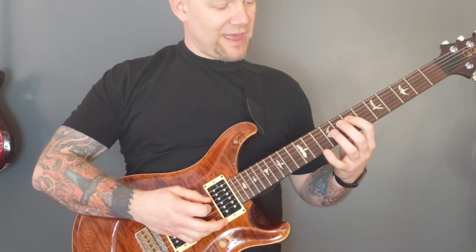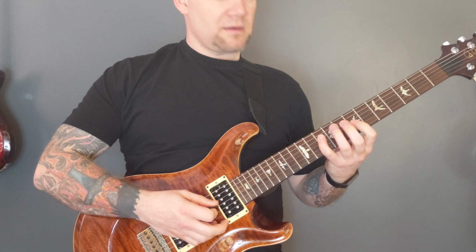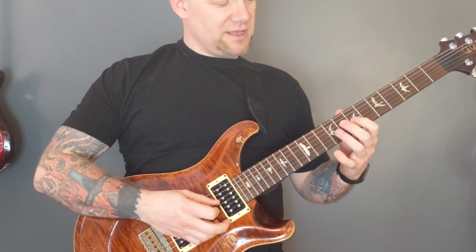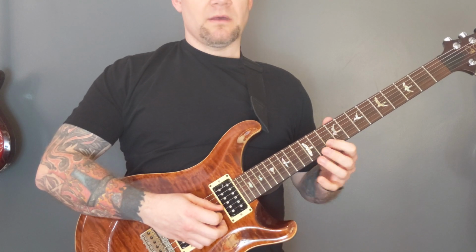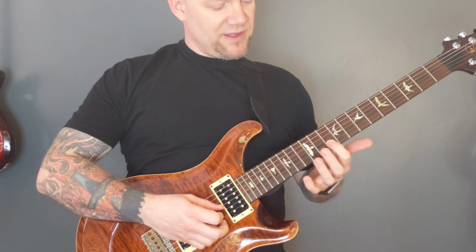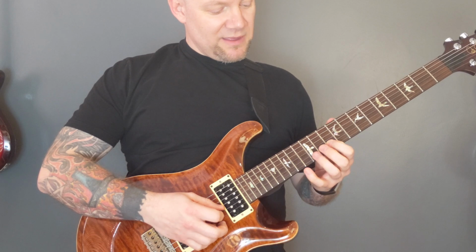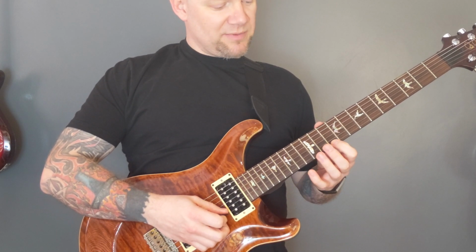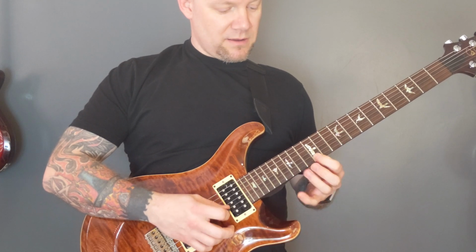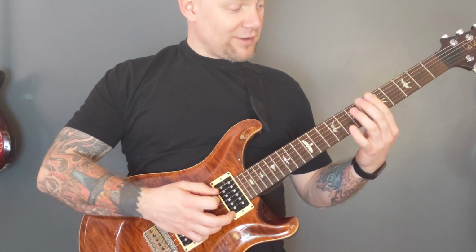Onto the D string, A, B, C. Onto the G, D, E, F sharp, G. Back onto the B string, we're going to play A, B, C. Then onto the high E string, we're going to play D, E, F sharp, G. So slowly the whole thing.